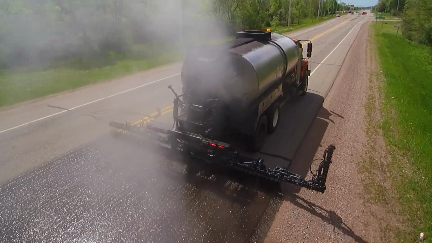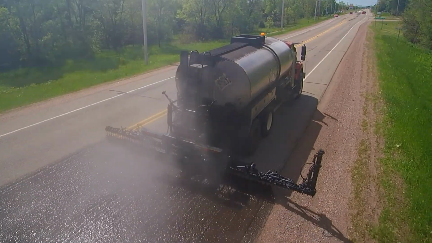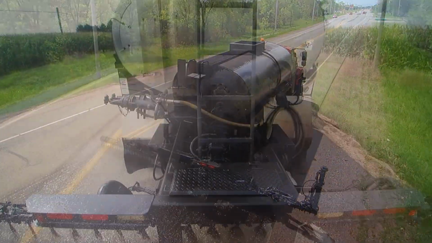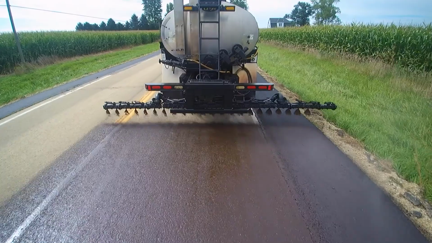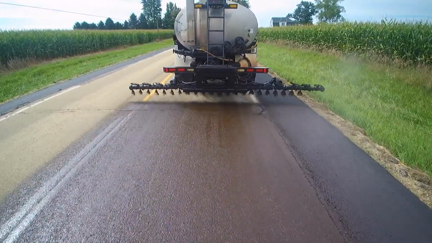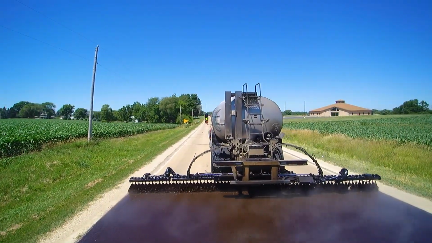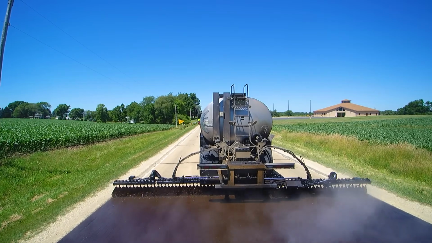Asphalt distributors are machines designed to spray liquid asphalt. Distributors are essential elements in most road building processes. Distributors are used to tack coat, or spray a thin layer of asphalt to form a bonding surface, in advance of hot mix overlays, and they are used as part of a road maintenance process called chip sealing.